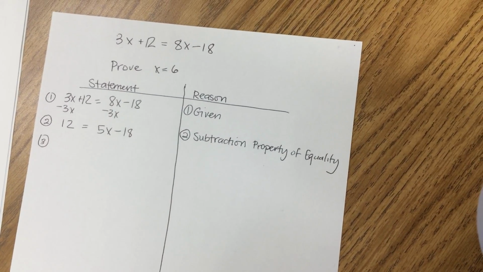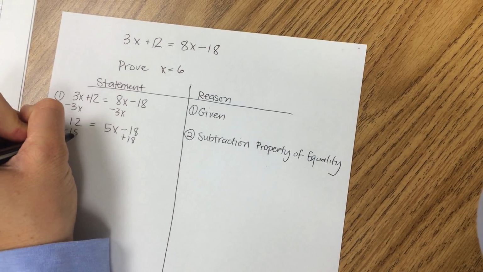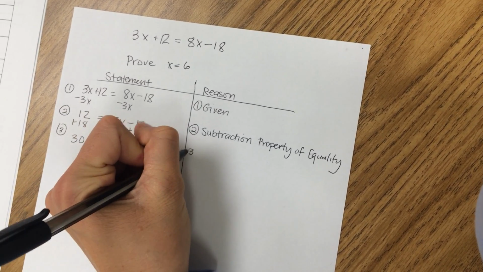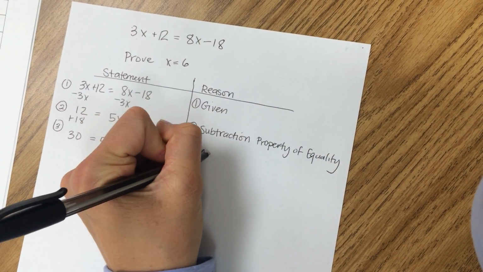The third step, I'm going to add 18 to both sides. So I'm going to get 30 equals 5x. And why was I allowed to do that? The addition property of equality.